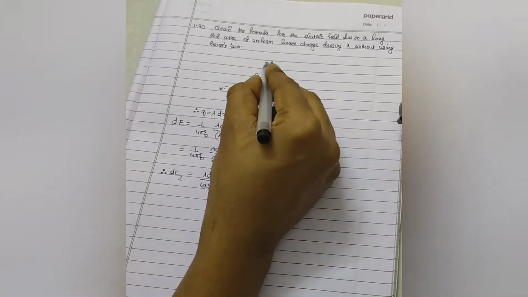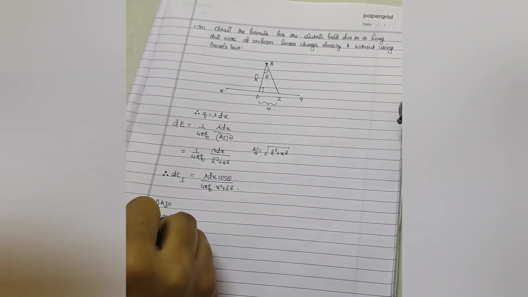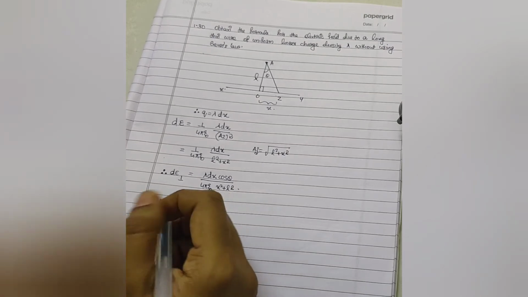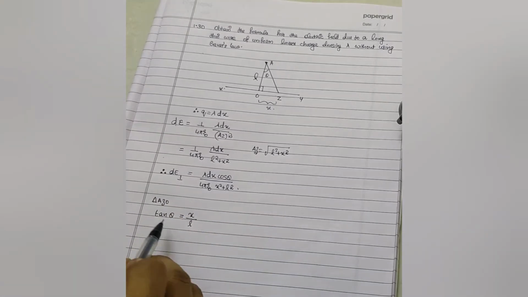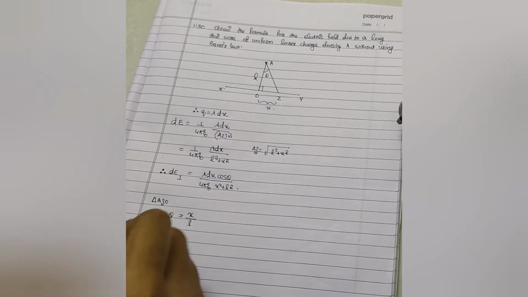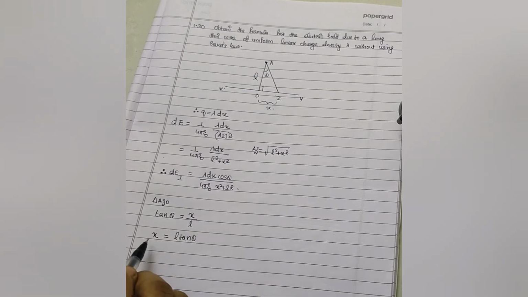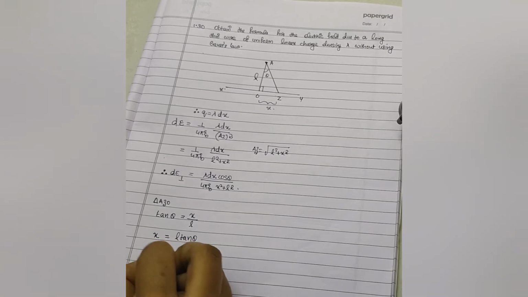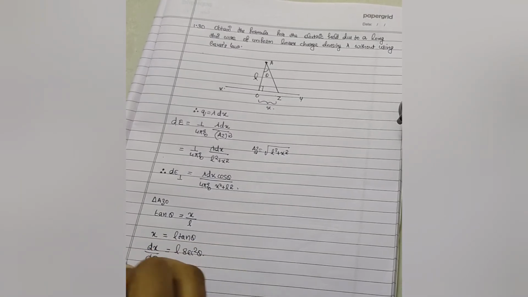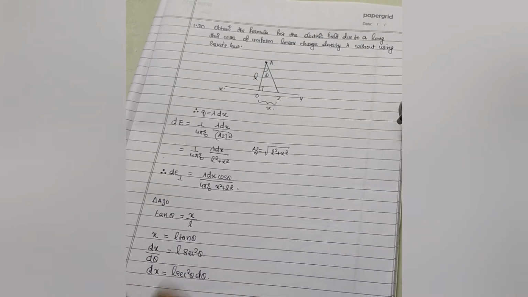Now we will consider the triangle AZO. We will find the tangent of the angle theta, tan theta. Tan theta is opposite side divided by adjacent side. So tan theta is equal to x divided by L. From this equation, we can write x is equal to L tan theta. Differentiating both sides, dx by d theta is equal to L sec square theta, or dx is equal to L sec square theta d theta. So here we got an equation for dx.